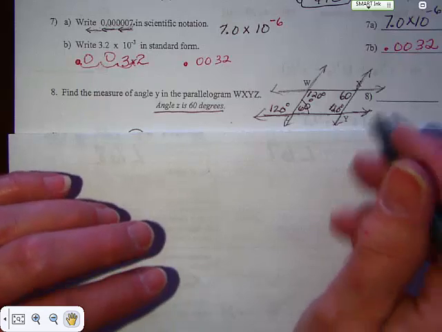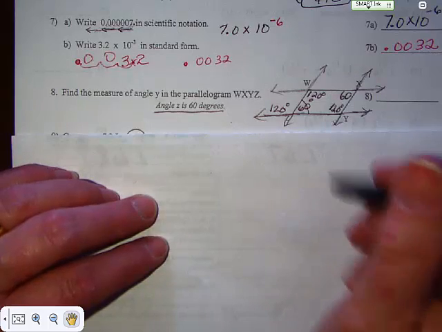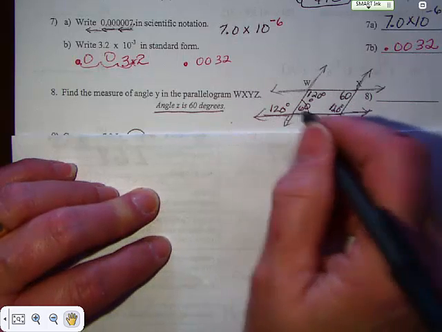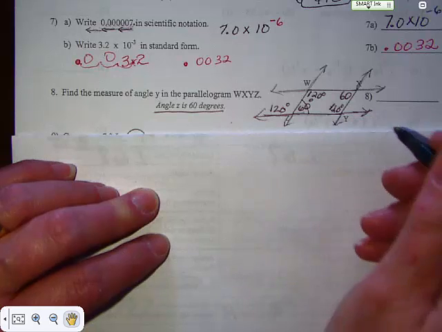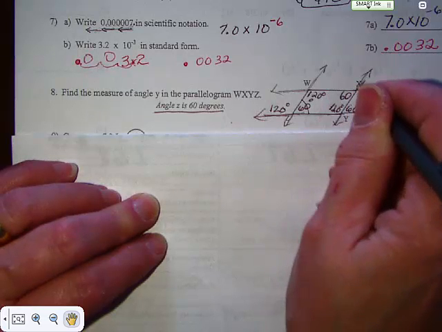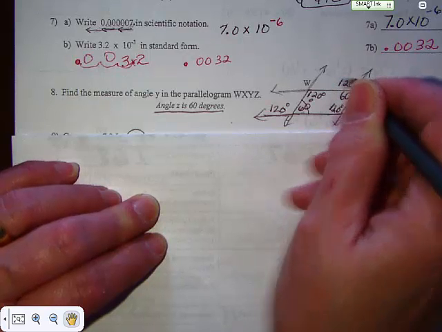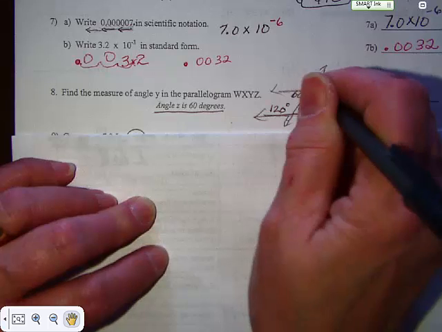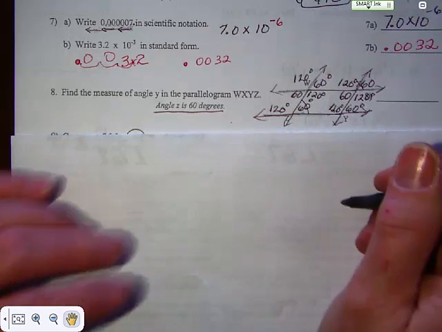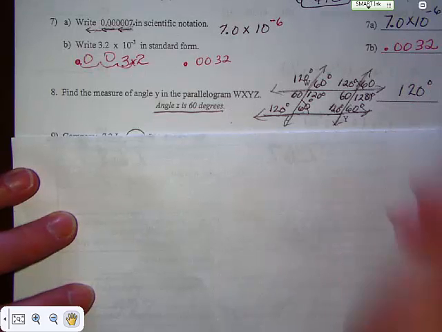I'm adding wrong here. Sorry about that. Let's see. 4 times, in 360. 1, 2, 3. There we go. 360. Sorry about that. Okay. 60 and 120 is 180. And then 120 and 60 is also 180. And 60 is 60 here. And this is 120. And this is 120. And this would be 60. And if this is 120, that's 120. If this is 60, that's 60. Kind of a cool thing to go through and label all of those. But the missing angle is 120 degrees.